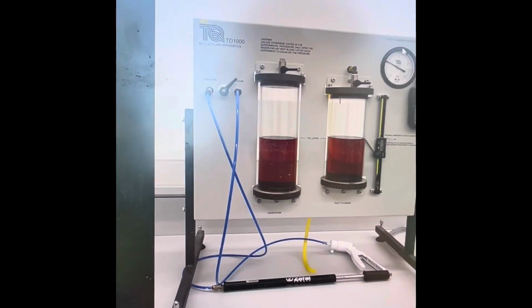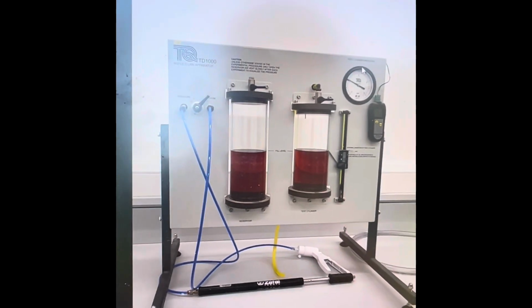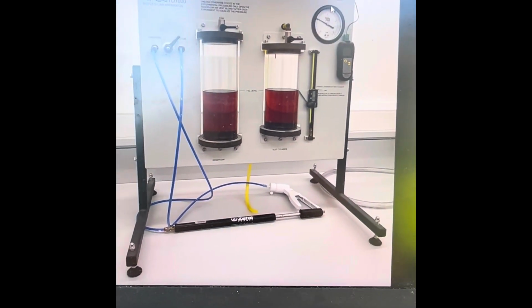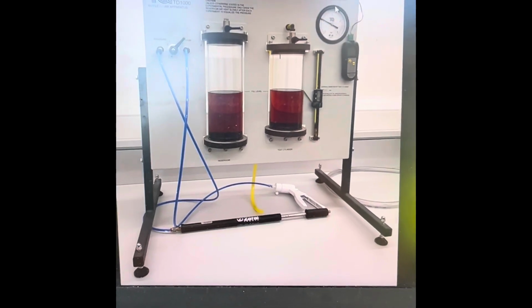So what I did for my project is Boyle's Law, which, as I'm sure you know, basically states that an ideal gas at a given pressure is inversely proportional to its volume at a constant temperature. For this experiment, I've been using the TQ-TD1000 Boyle's Law apparatus. When I was over in Cyprus, they had one of these in the classroom that I was working in, so luckily I was able to use this.